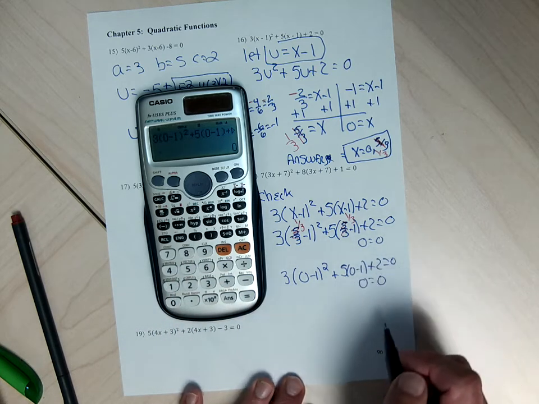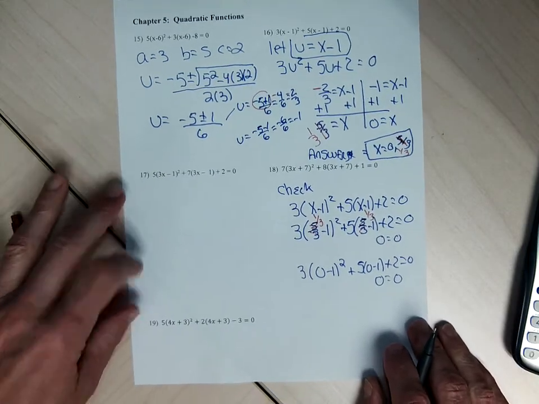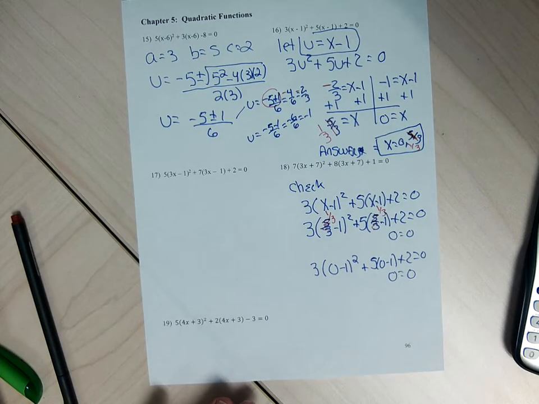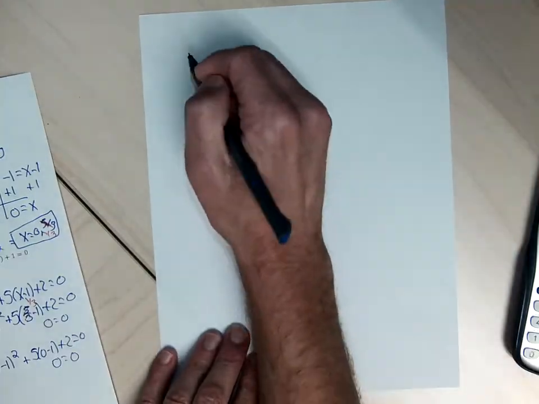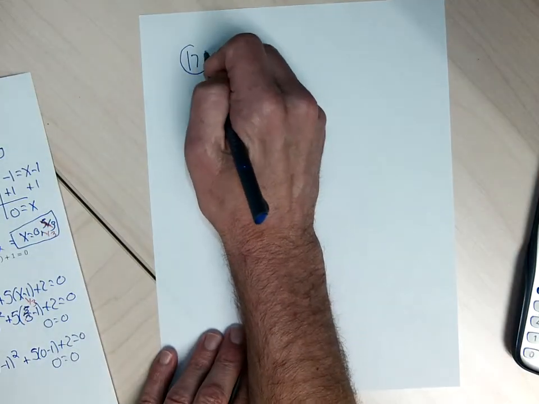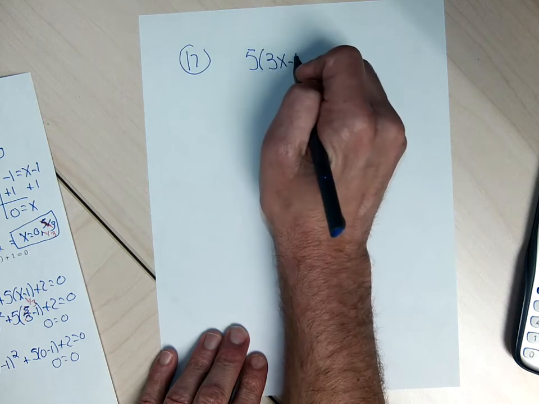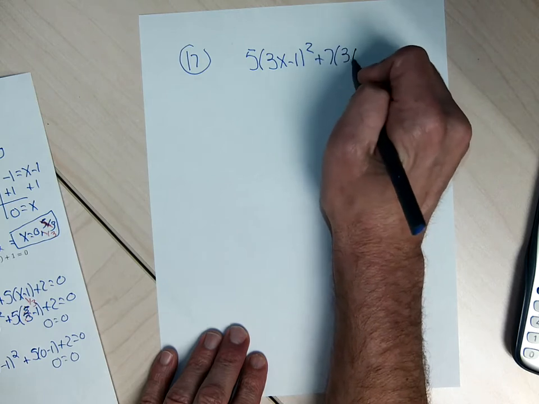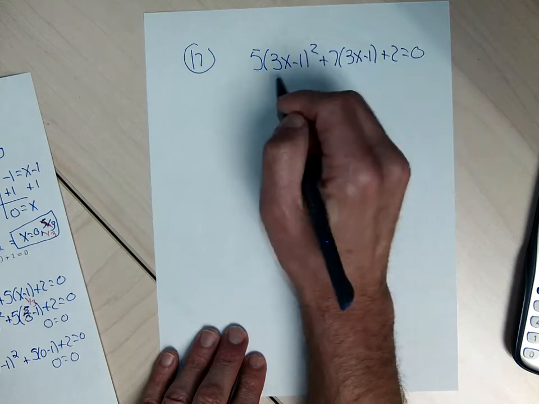So great idea to check, but you don't have to check. Let's do 17 together, and I'll save you 19 and 15 for homework. Do all the odds in this section. And I'm going to do 17 on a clean sheet of paper because I'm running tight on room here. So 17 is 5 times 3x minus 1 squared plus 7 times 3x minus 1 plus 2 equal to 0.